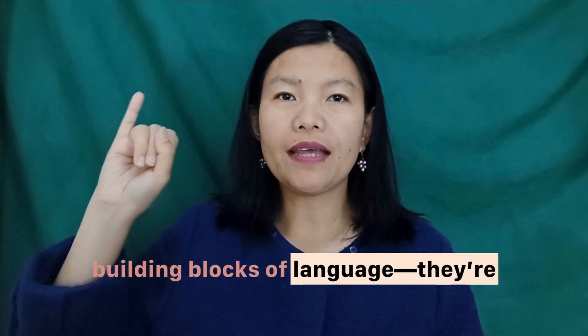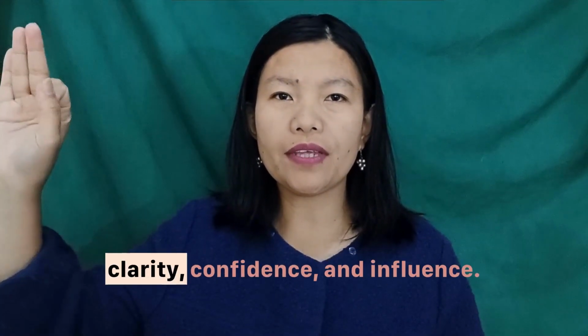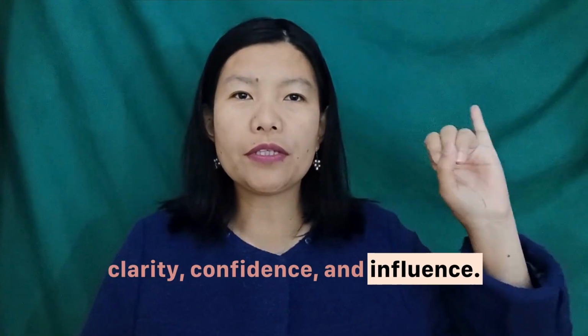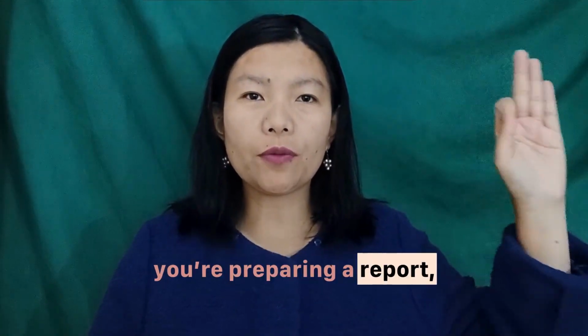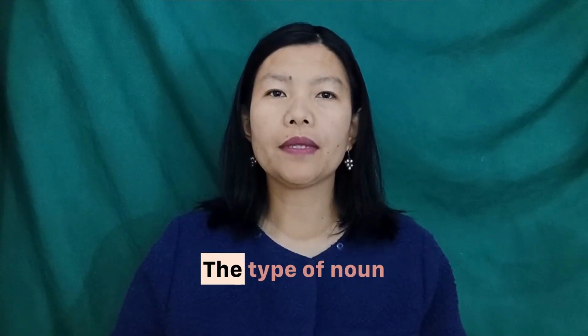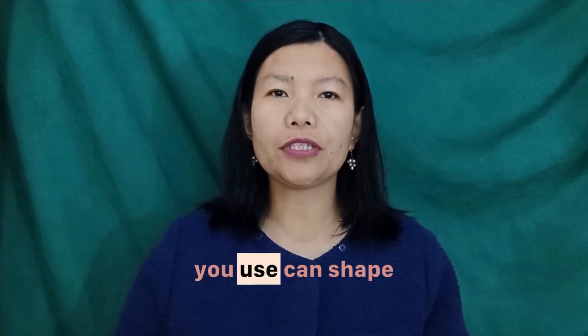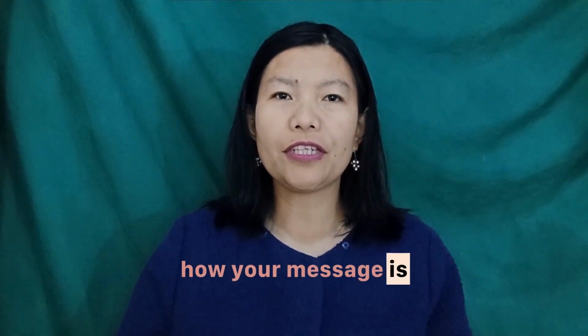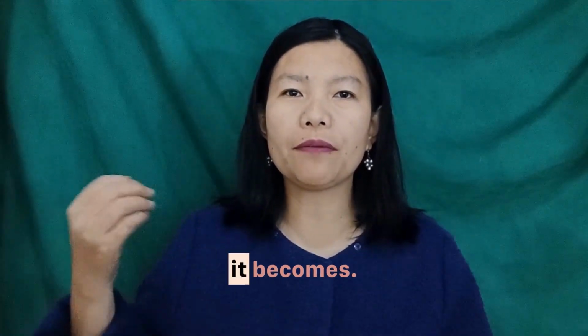Let's wrap this up. Nouns aren't just the building blocks of language. They're the building blocks of clarity, confidence, and influence. So the next time you're preparing a report, leading a team meeting, or writing an email, remember, the type of noun you use can shape how your message is received and how powerful it becomes.